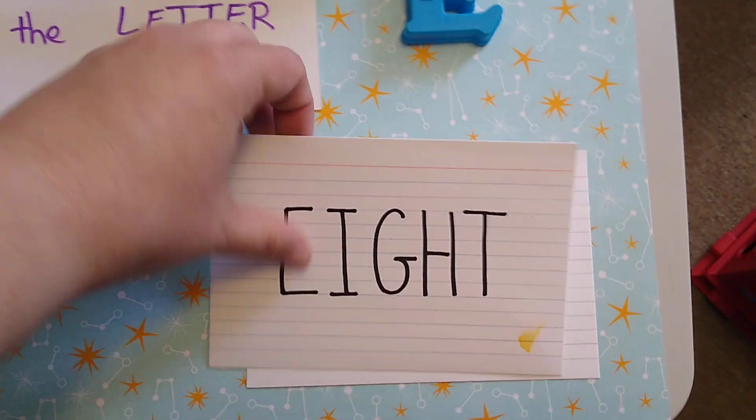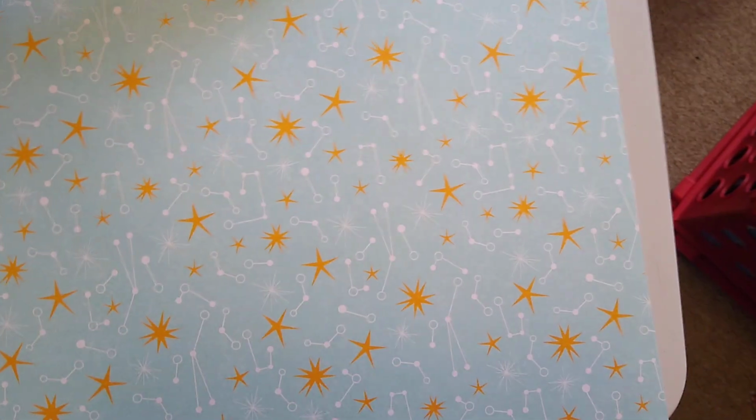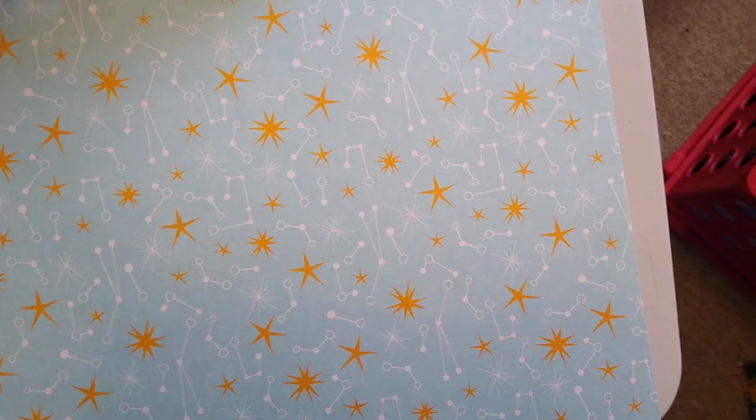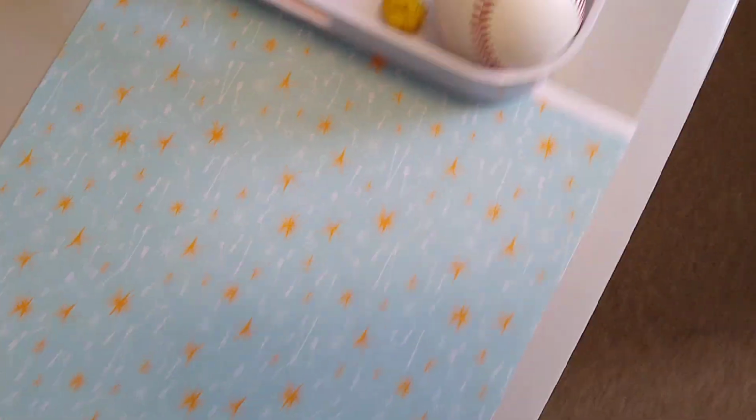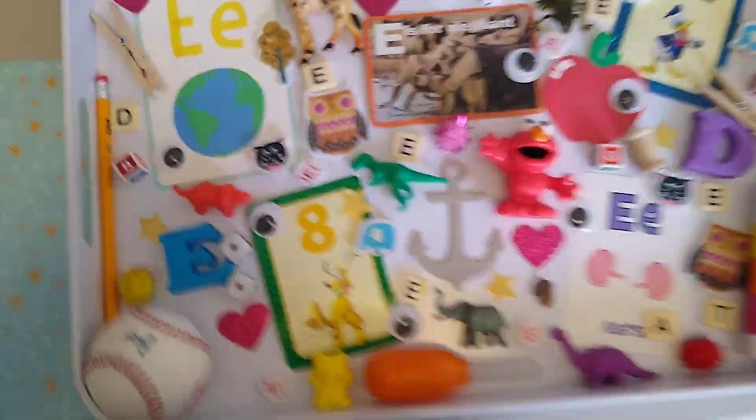Okay, so now we're going to take a little walk and we're going to go look at Miss Jamie's activity, and then I'll tell you what we're going to do. So let's walk around the table and take a look.